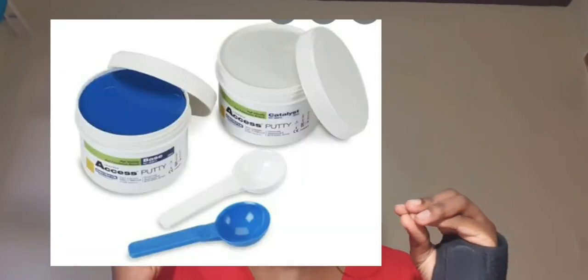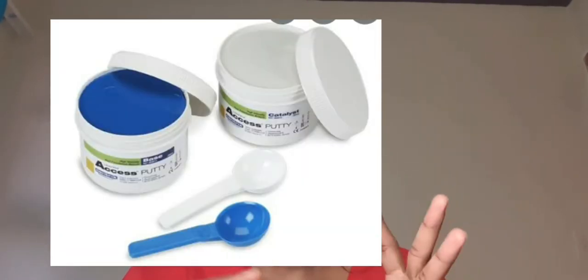And then guys, since I was talking about the putty form now, I need to remind you as dental assistants, this is very important. When you're mixing the base and the catalyst of silicones, you're going to take, let's say, 1 scoop of the base, 1 scoop of the catalyst. When you mix them together, please mix them without the gloves. Do not put gloves on, otherwise you're going to affect the setting as well as the reaction of the material.